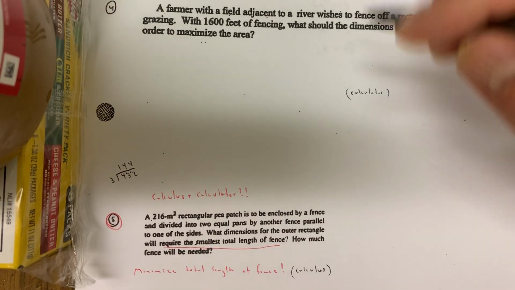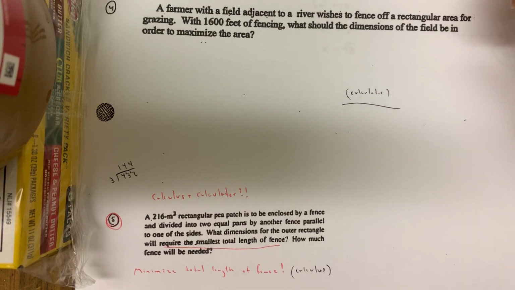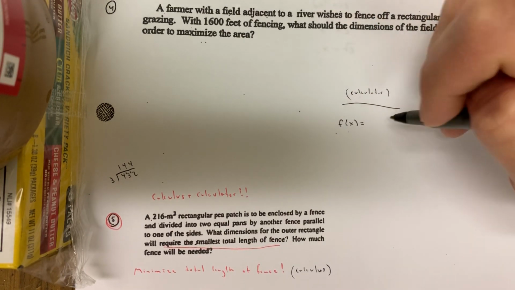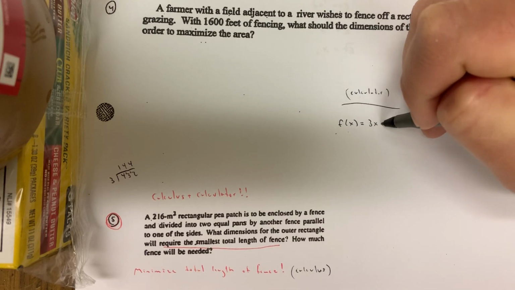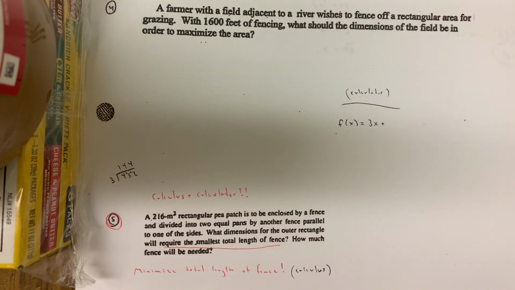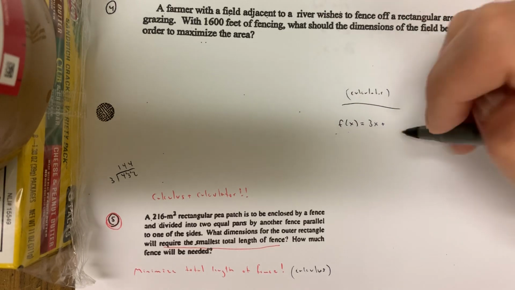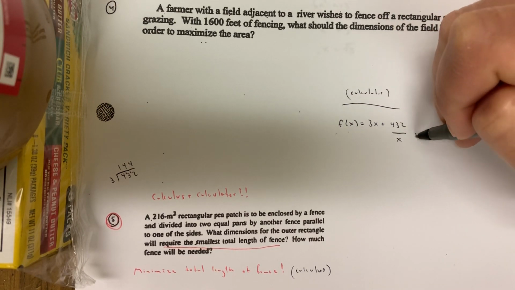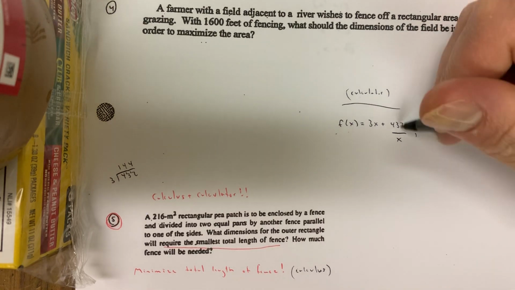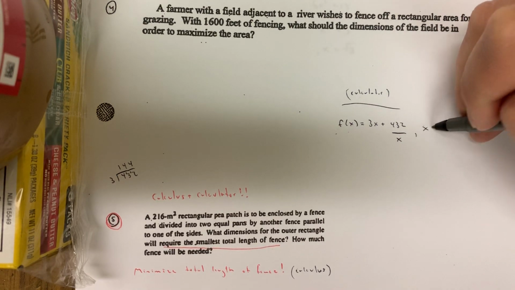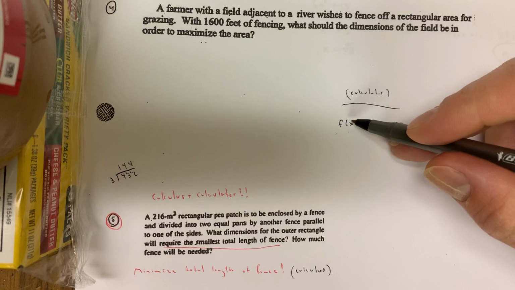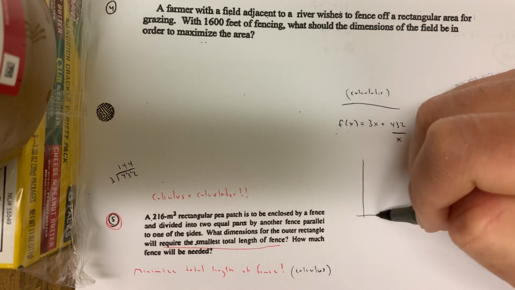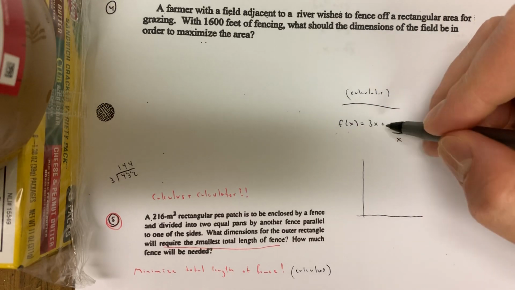Anyway, calculator solution. Okay, remember, we still start with the function for what we need to maximize and minimize in one variable. So f of x equal to 3x plus 432 times x to the negative 1, or the same thing as 432 over x. We're not taking a derivative here, so why not write it in that pretty way, where x is greater than 0. Remember, we don't take a derivative now to figure out where this has a minimum. We actually graph it, put it in the calculator, and don't forget to label those axes.